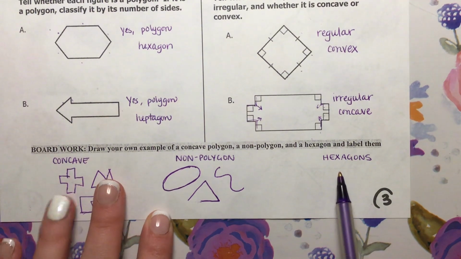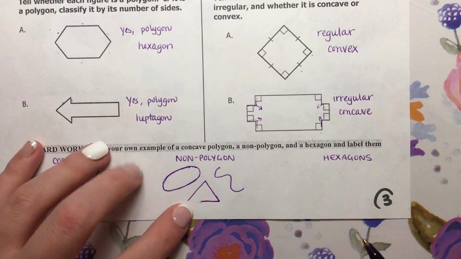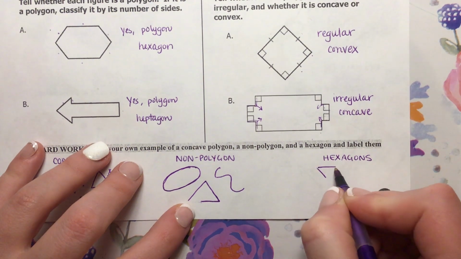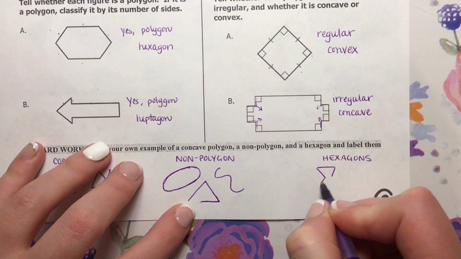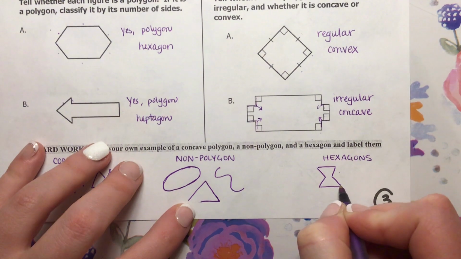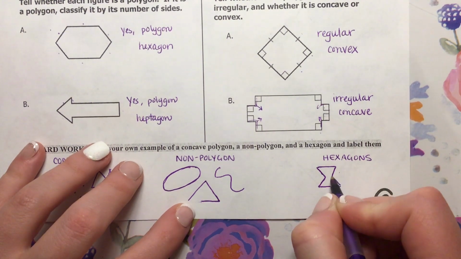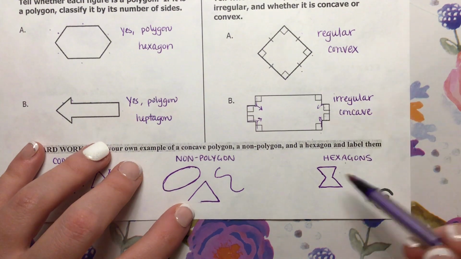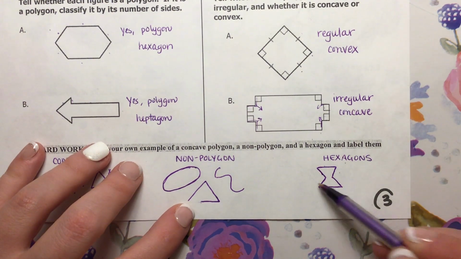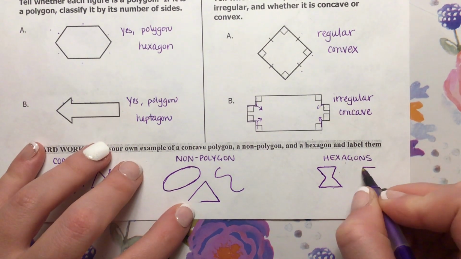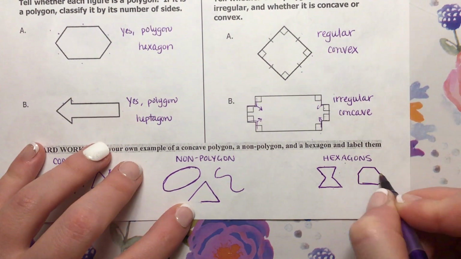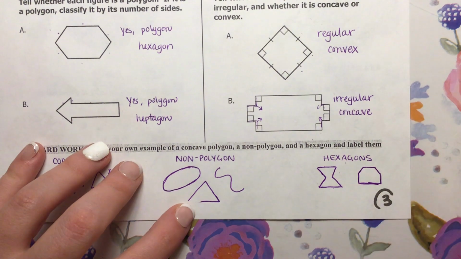Finally, we have hexagon. That can look like lots of different things. One example might be this. So 1, 2, 3, 4, 5, 6. So a hexagon just has to have 6 sides. So 1, 2, 3, 4, 5, 6. It might also look like this. Both of these are hexagons.